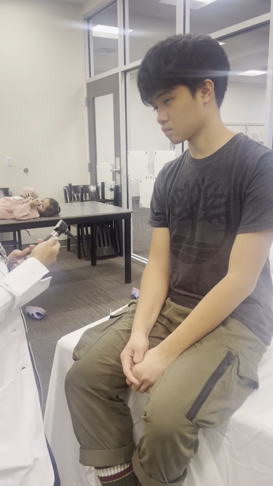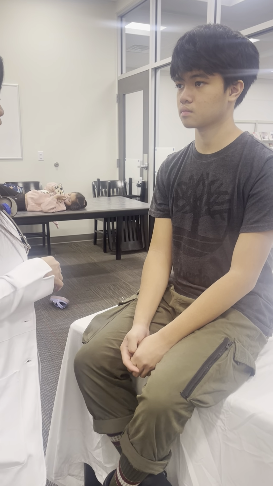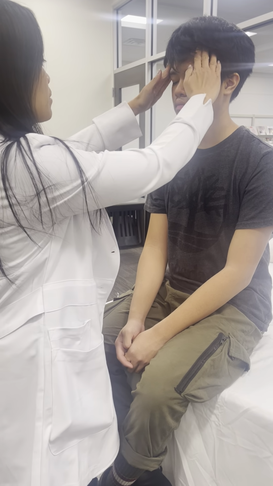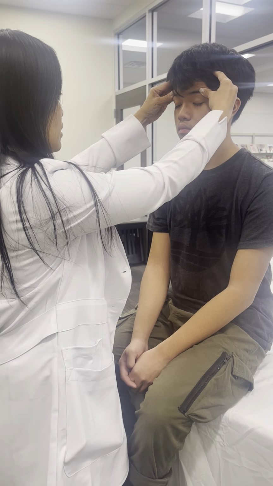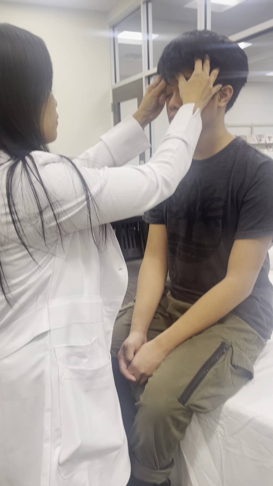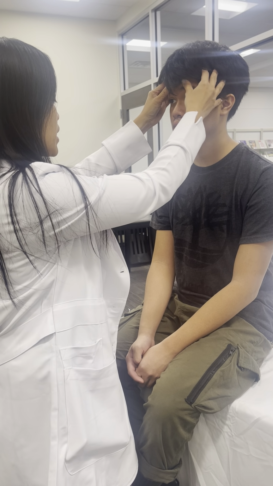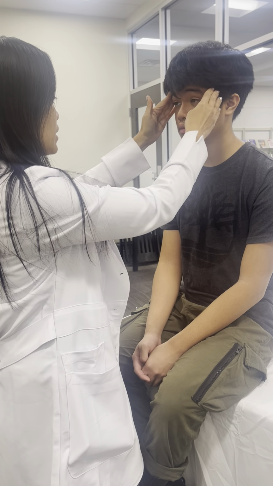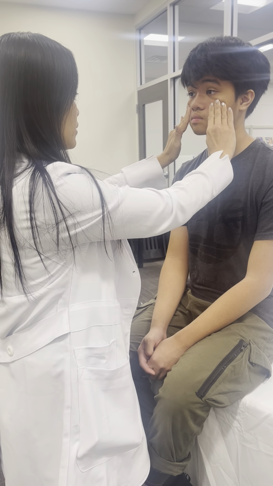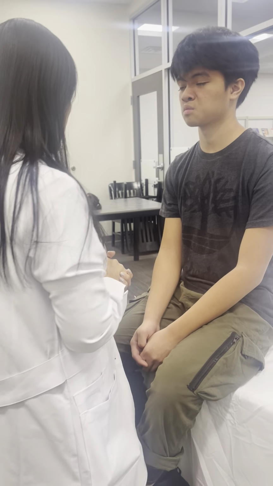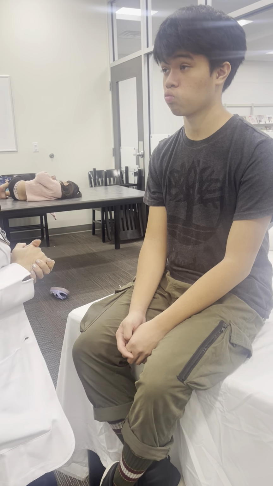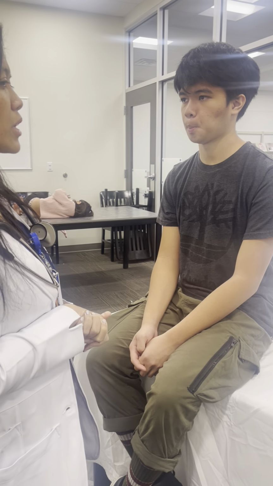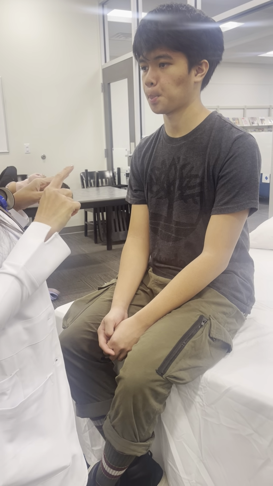Okay, so I will just do a palpation of your frontal and your maxillary sinuses. Okay, so the frontal sinuses, I'm just feeling for any lumps, any bumps, or any abnormalities, and then your maxillary. Okay, good. And then now we're going to go to the thyroid and the cervical and the submandibular lymph nodes.